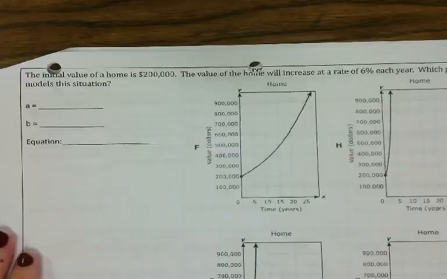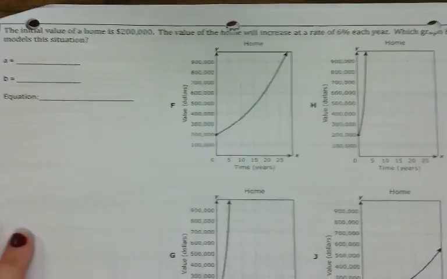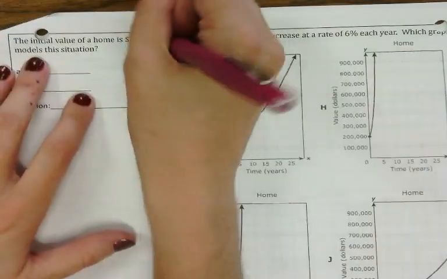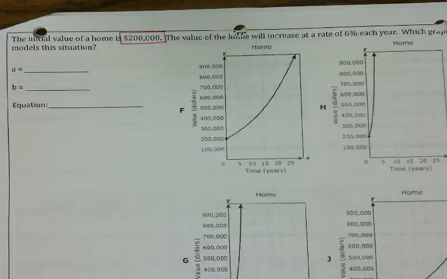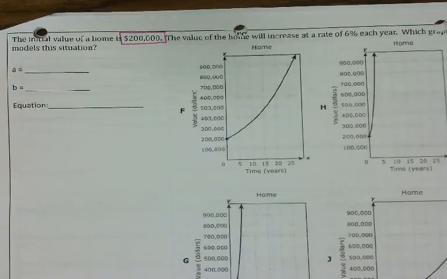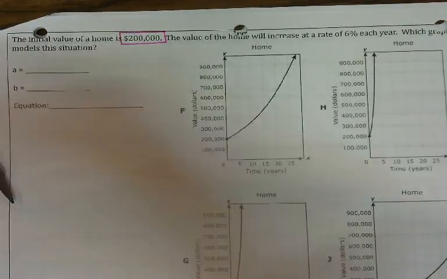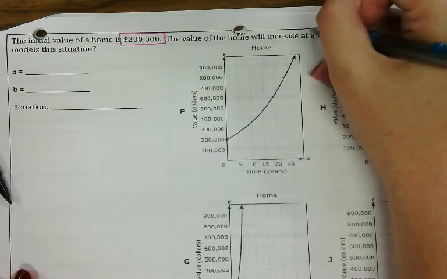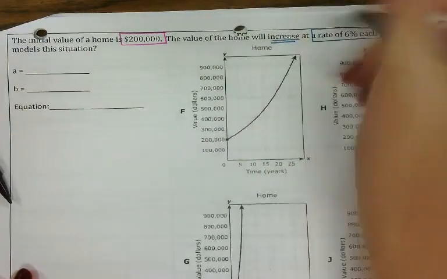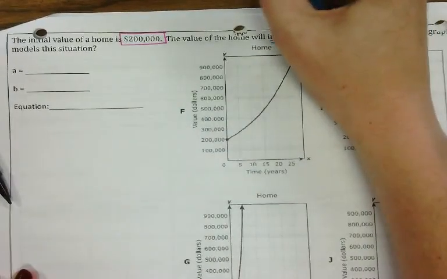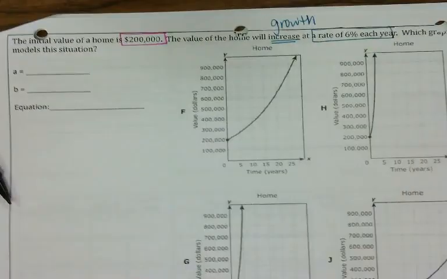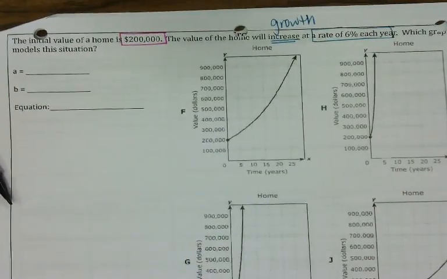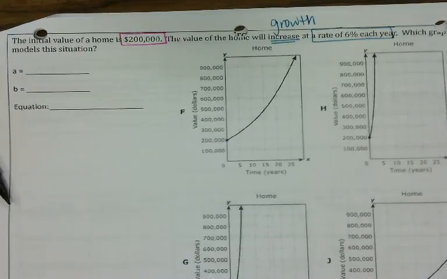All right, last one. This is it. The initial value of a home is $200,000. The value of the home will increase at a rate of 6% each year. So, guys, if it's increasing, is that going to be growth or decay? Growth. So that means my B value better be bigger than 1. Which graph models this situation?